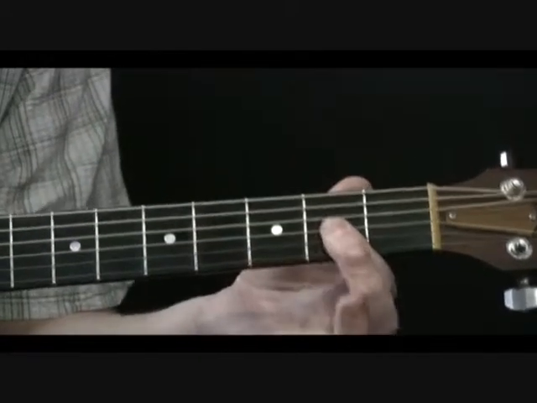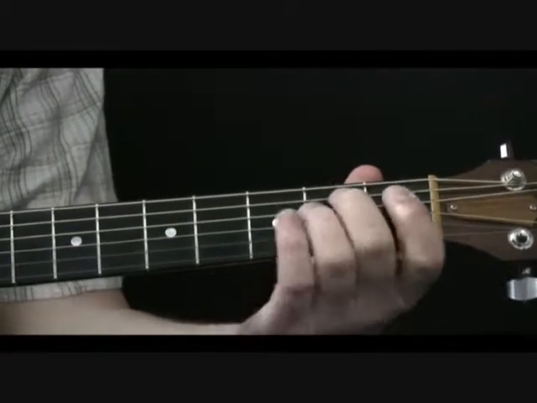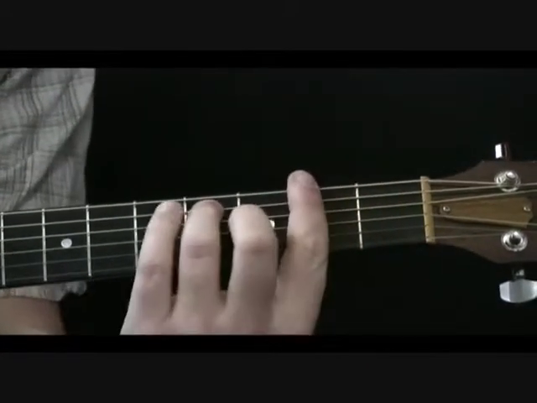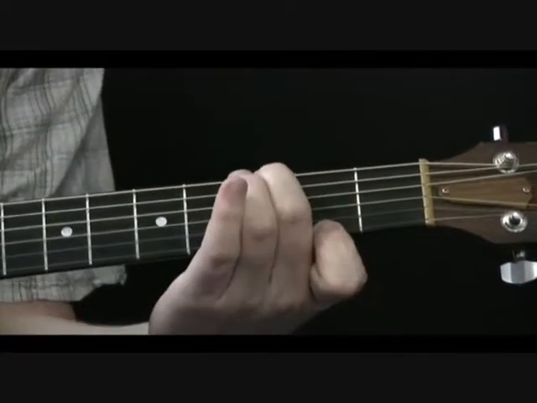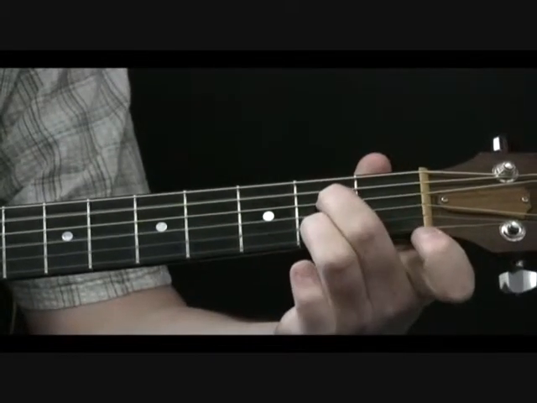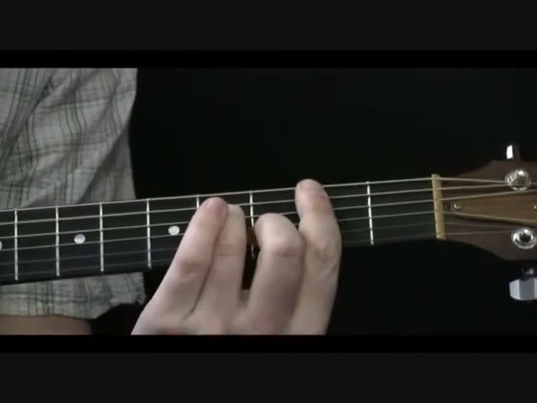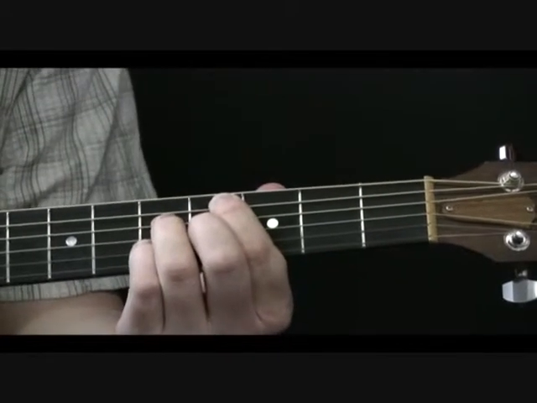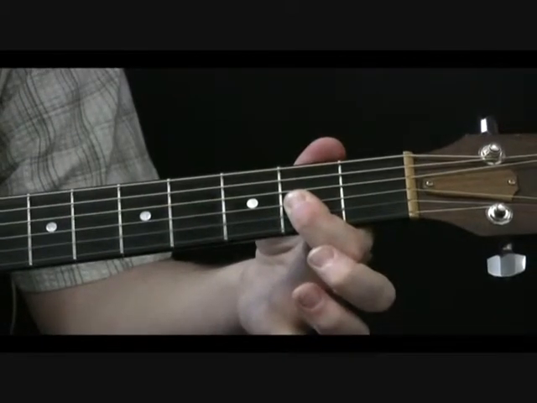So again, to quickly recap, D major 7, E minor 7, F sharp minor 7, G major 7, A dominant 7, B minor 7, and the last one, the awkward one out, the C sharp minor 7th flat 5th, before you resolve this back to D major 7.